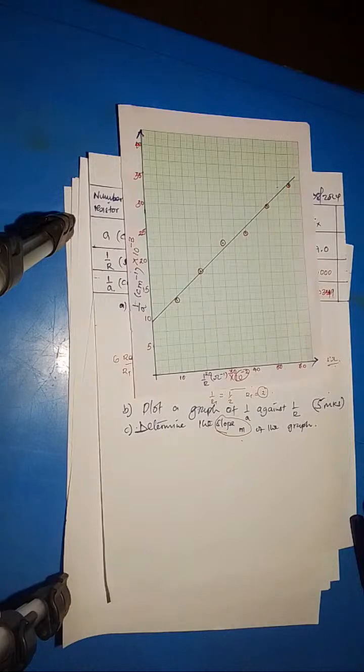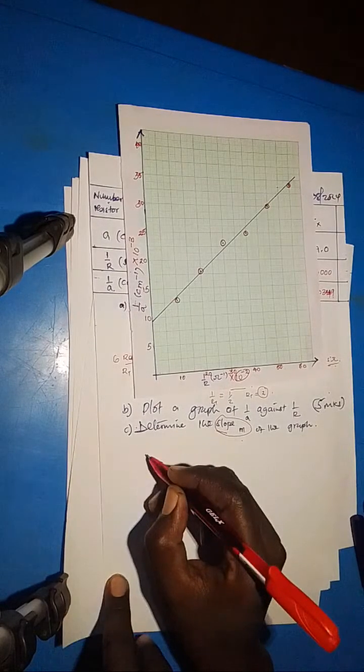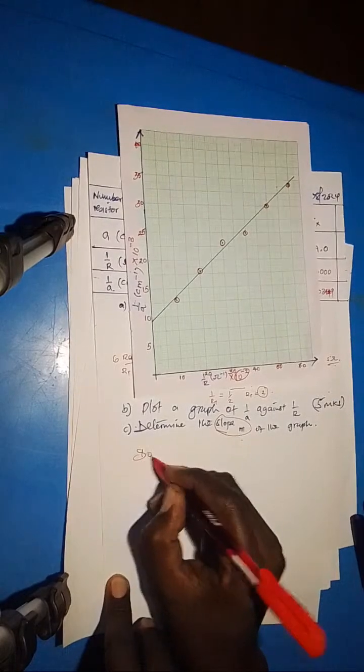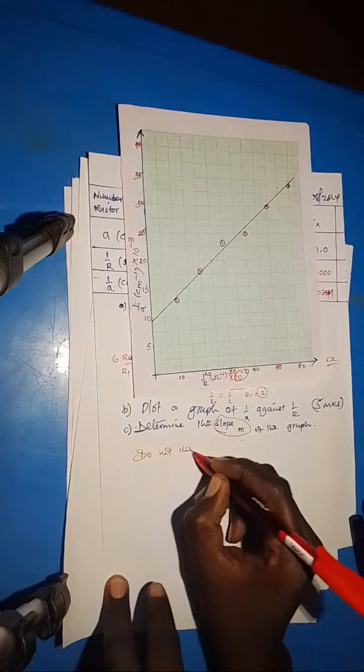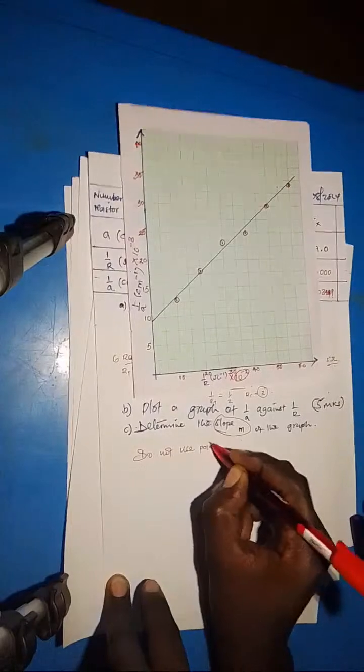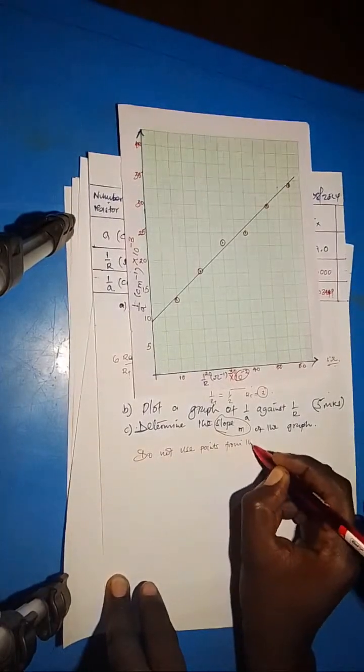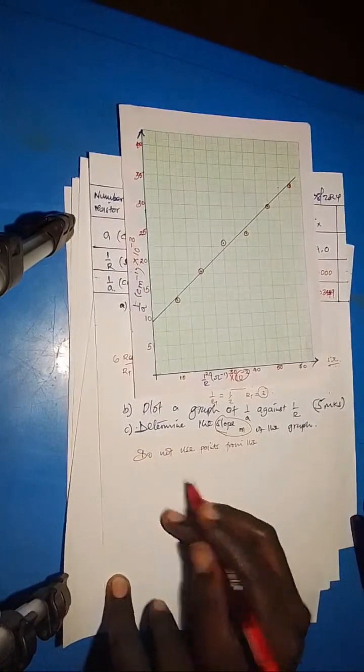Therefore, I got it to be a straight line. Now we can calculate the gradient or the slope. Then from this one, kindly note this, do not use the points from the table.